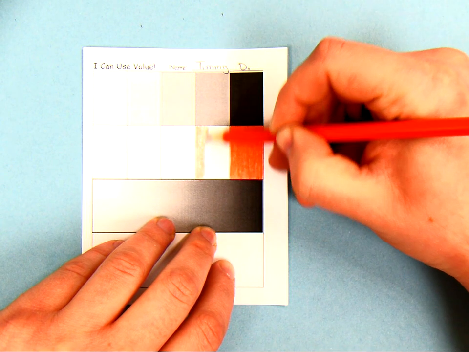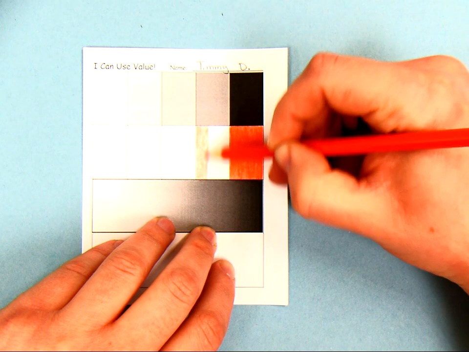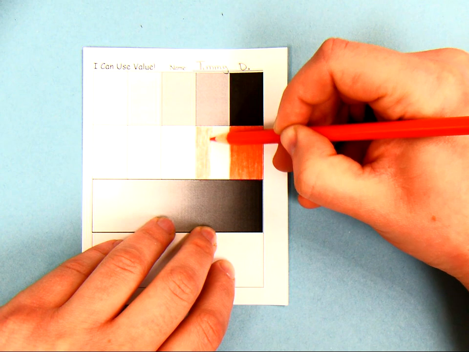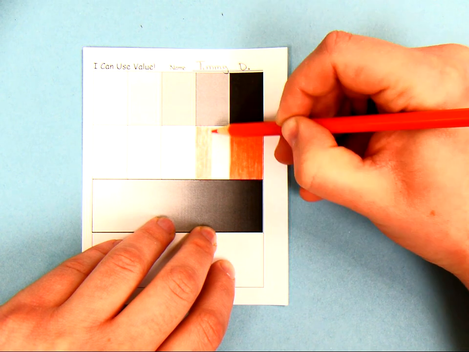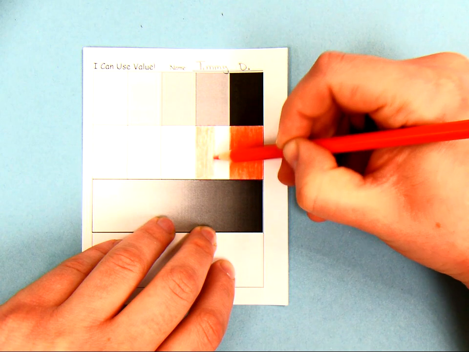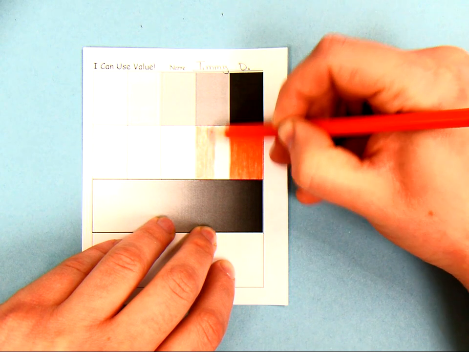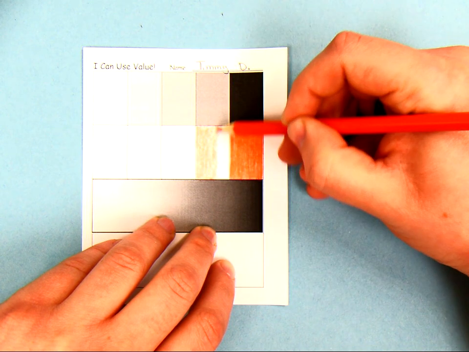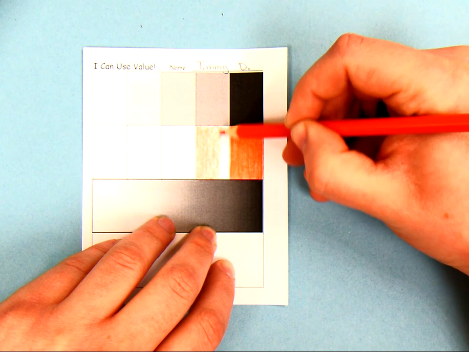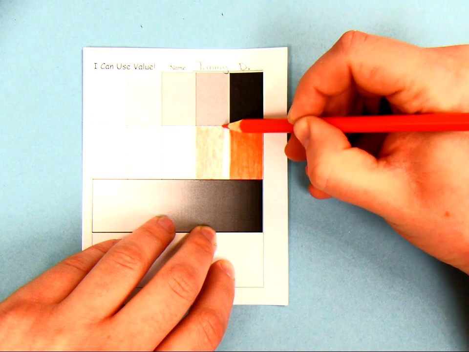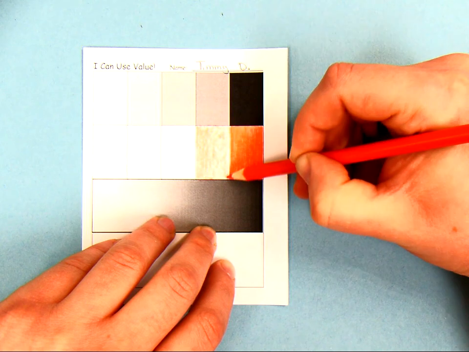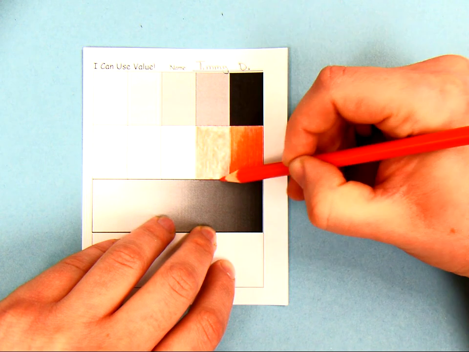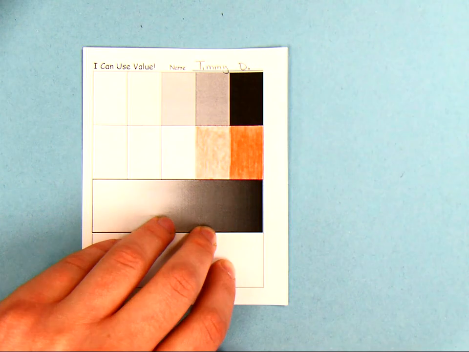Again, starting at the top, moving my way down to the bottom, a nice vertical line. Notice I'm moving left to right. If you're right-handed, moving left to right is a little easier. If you're left-handed, moving right to left may be a little easier. So again, avoiding inconsistencies, avoiding balding, nice long vertical lines to get this filled in to the next value. This is a step value scale, so it should look like there's a step, a difference between the two.